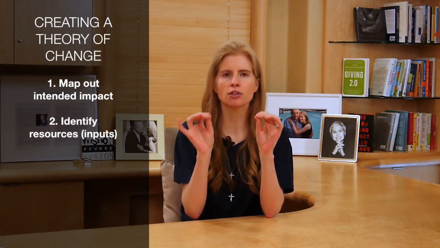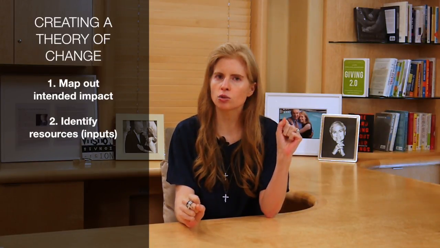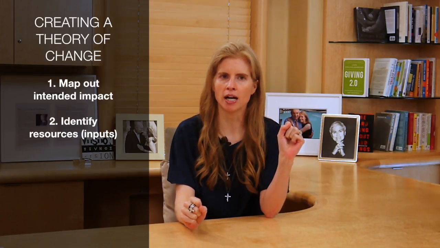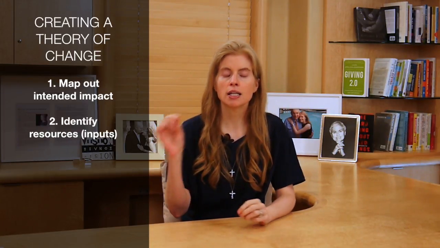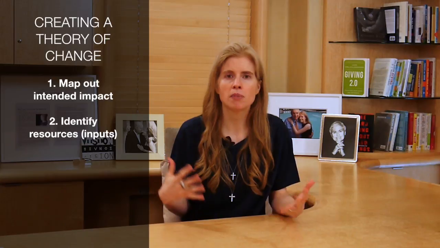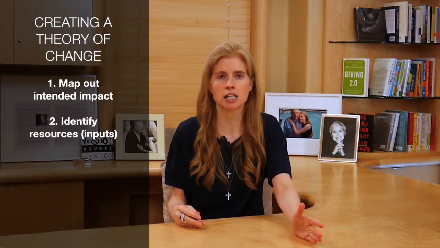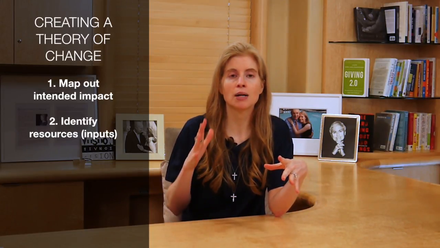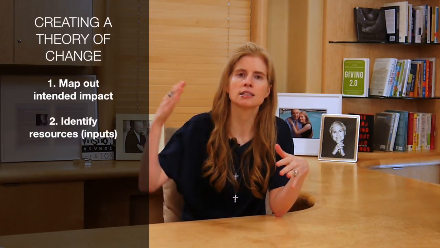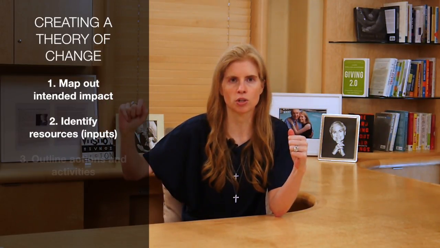Once this social goal is in place, we should think through what resources we are going to invest towards achieving our impact. We call these resources inputs. The inputs could be our time, money, co-investors, or the resources of other organizations or people. The scale of our inputs will directly correlate to the scale of our desired impact in an ideal world.